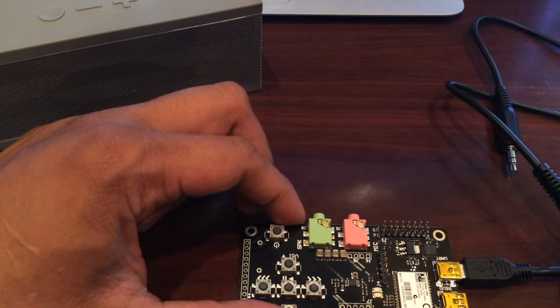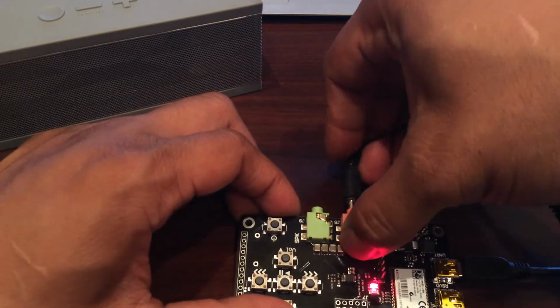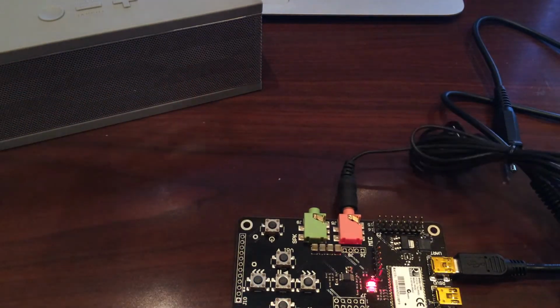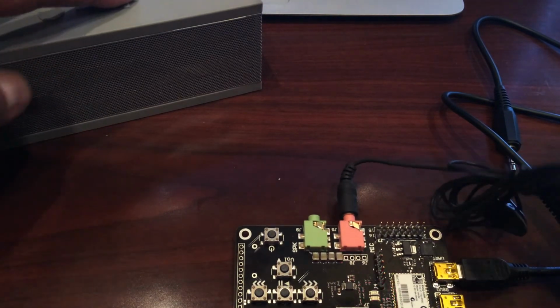There is a microphone that comes with the kit. If you plug in a microphone here, and I'll see if I can step away, maybe you can hear my voice from the speaker. Hello, test, test, test, echo. Yes, it's working.